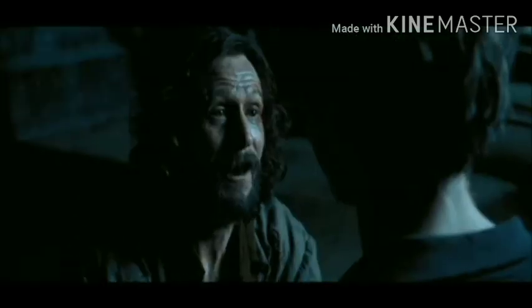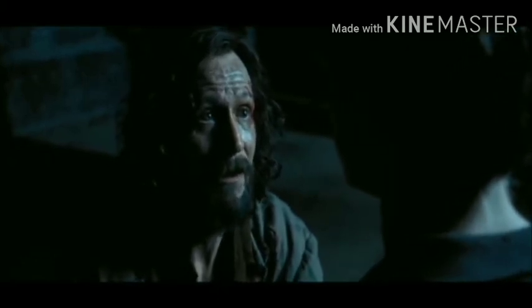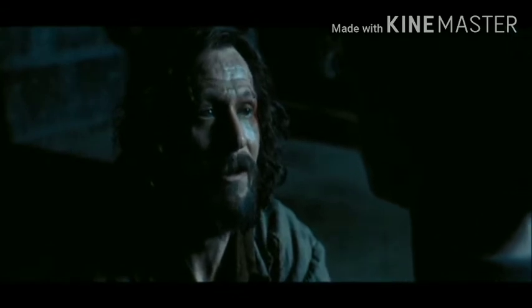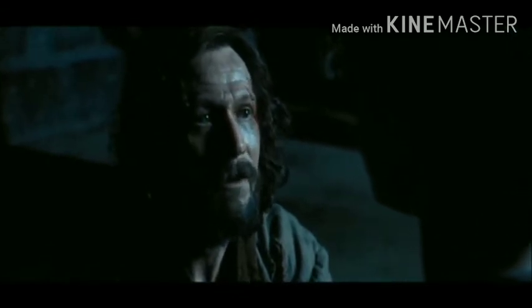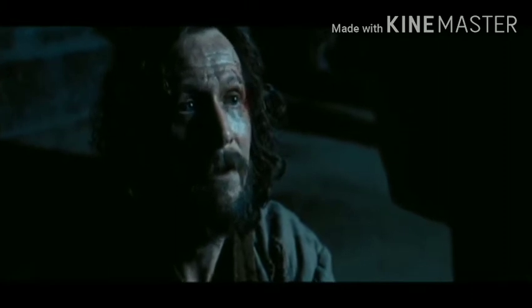It's cruel that I got to spend so much time with James and Lily and you so little. But know this. The ones that love us never really leave us. And you can always find them. In here.